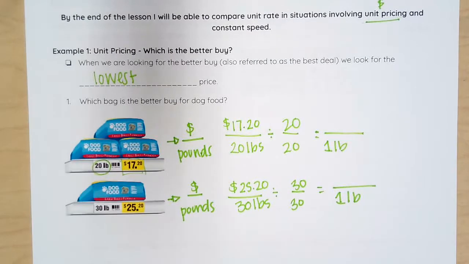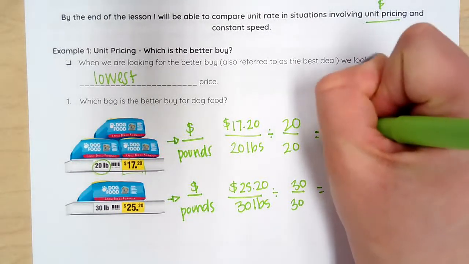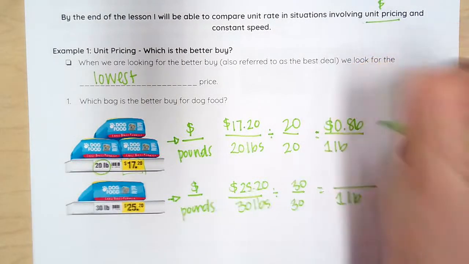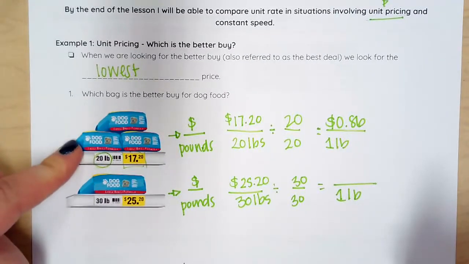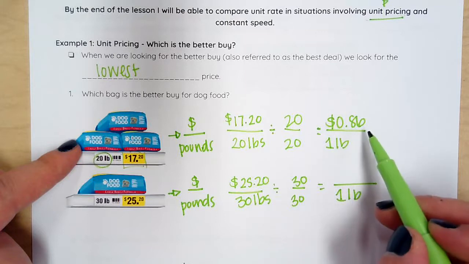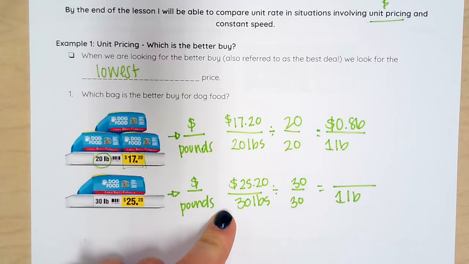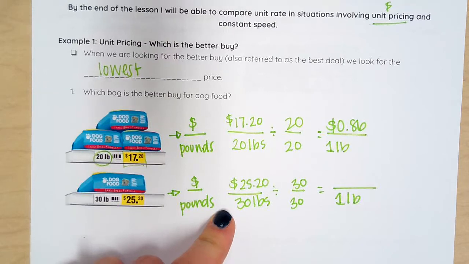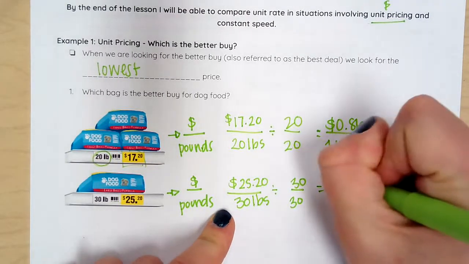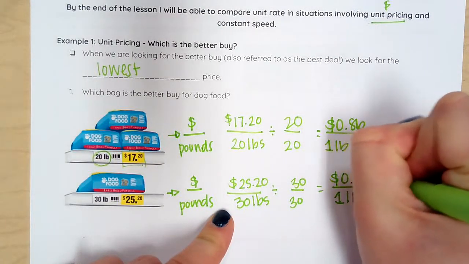All right, then I can get out my calculator and I can see that 17.20 divided by 20 will get me 86 cents. So for this option, 1 pound of dog food is 86 cents. For option B, 25.20 divided by 30, that is 84 cents.